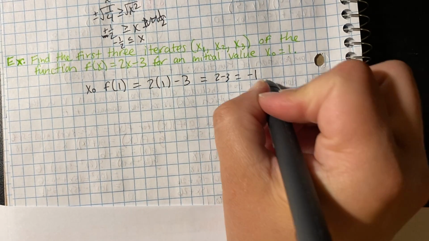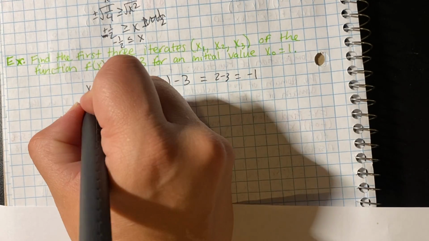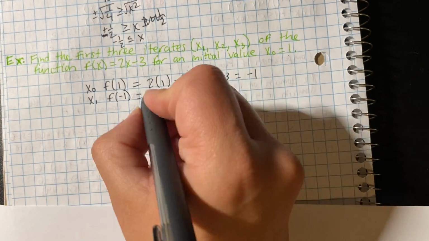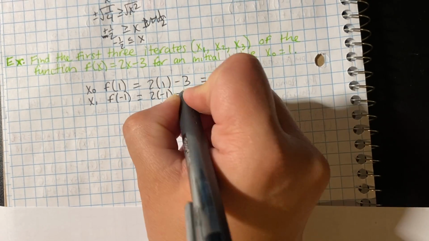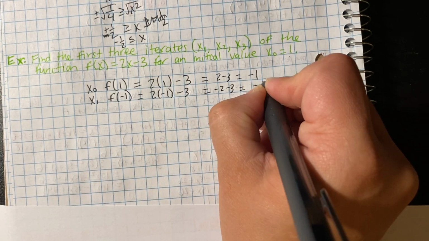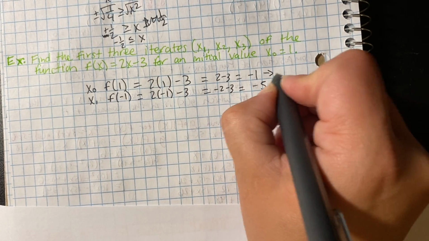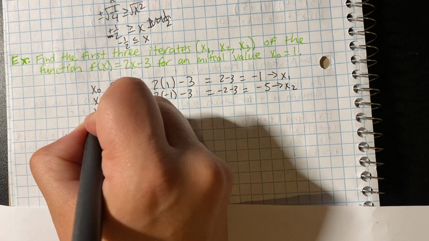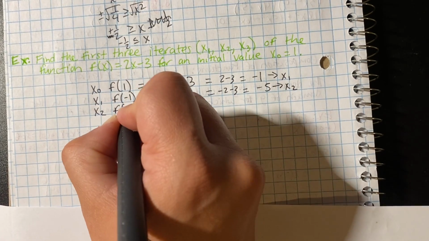Okay. So now for x1, our answer is going to be negative 1, and we're going to plug that in. So we're going to have negative 2 minus 3 equals negative 5. So then this becomes x1, this becomes x2. So we use it on the next one.